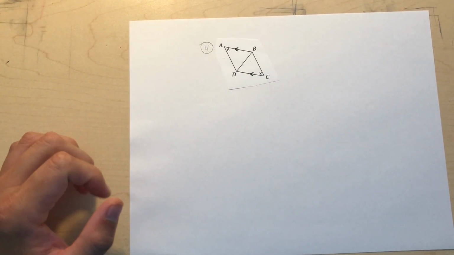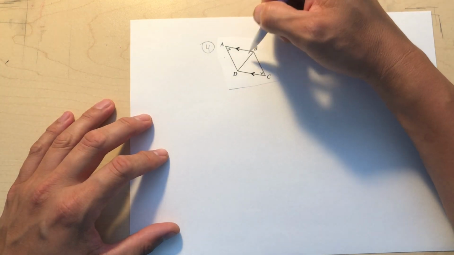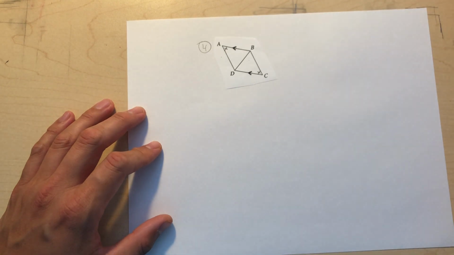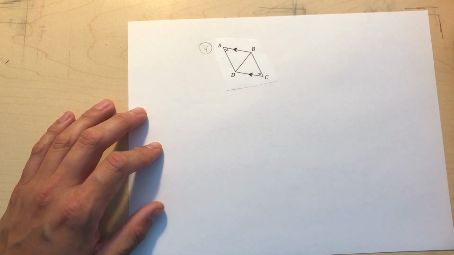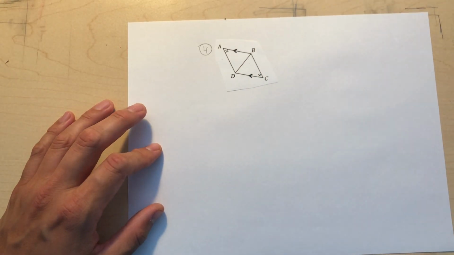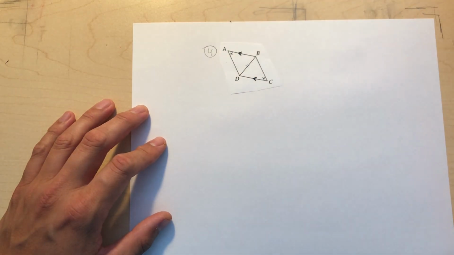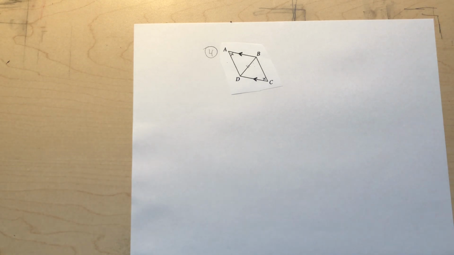All right, last one. Now this one here, let's take a look. I see parallel lines right there. That's given. I also know that that's given. I also know that therefore BD should be the same as BD, reflexive property. So I'm gonna put a little line like that. Now this one's a little bit trickier because you only have two things so far, but the parallel lines should give you something.